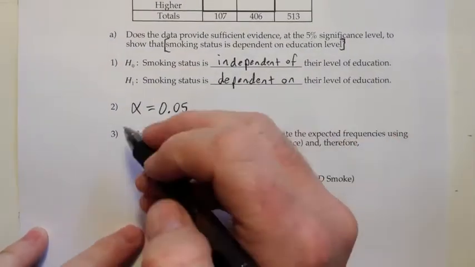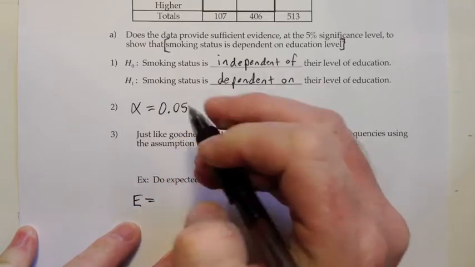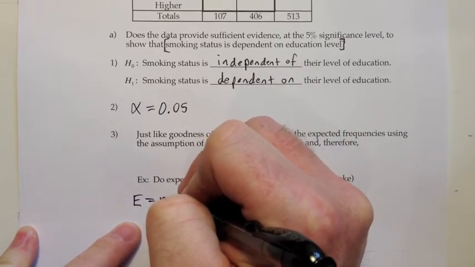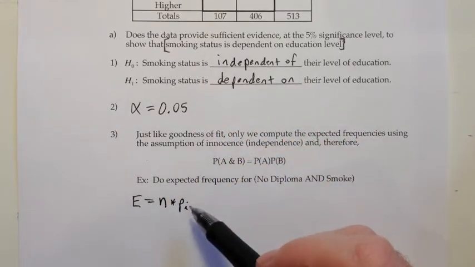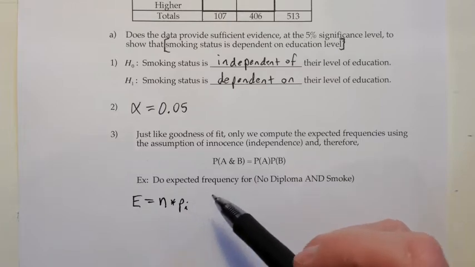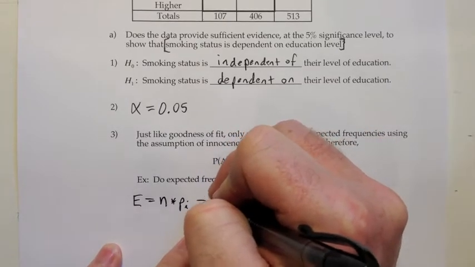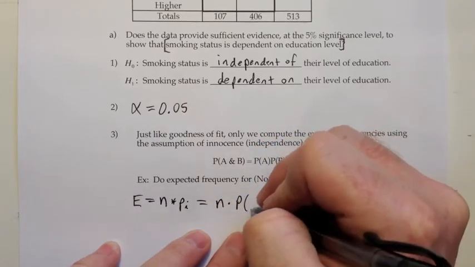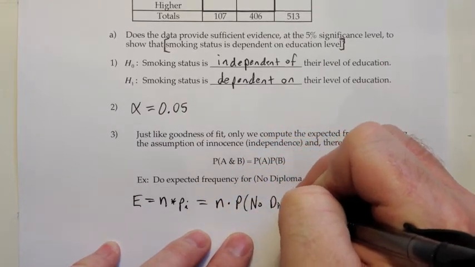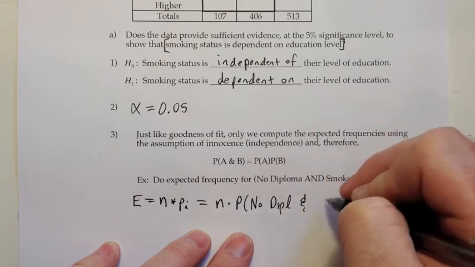And if we were still in section 10.2, we'd say the expected frequency was n times p, or maybe pi, where the p was the probability that would hold true for that category if H0 was true. And so I'm going to just translate that as probability for now. So that would be the probability of no diploma and they smoke.